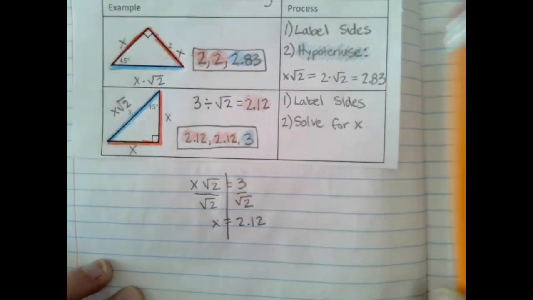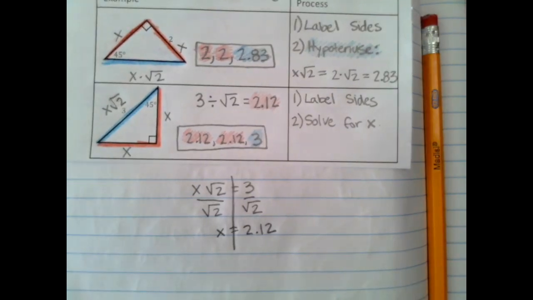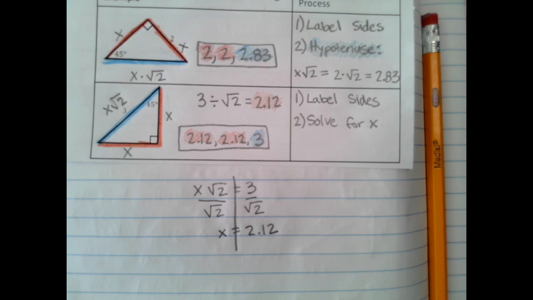Okay, and that would be our answers. So practice looks a lot like yesterday's practice. I think it's shorter. It's 5 problems this time. So let me know what you need help with.